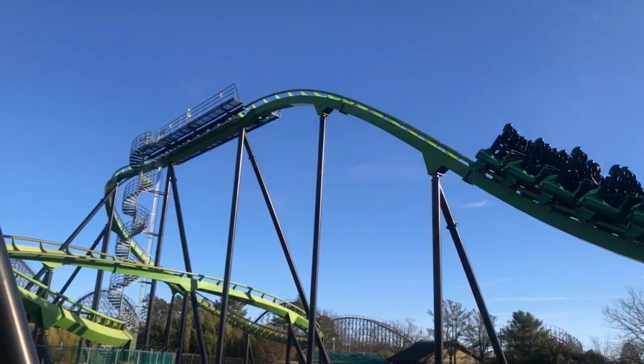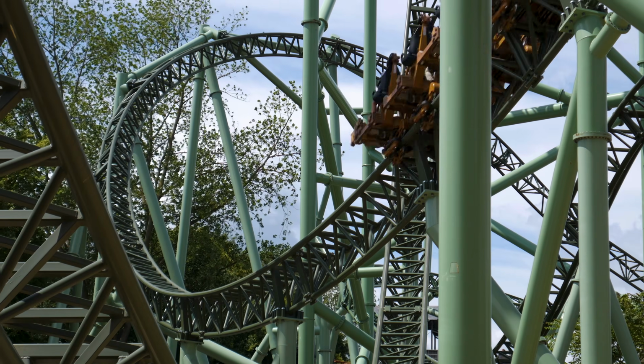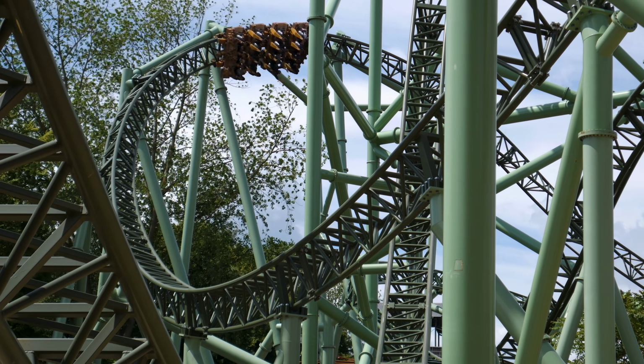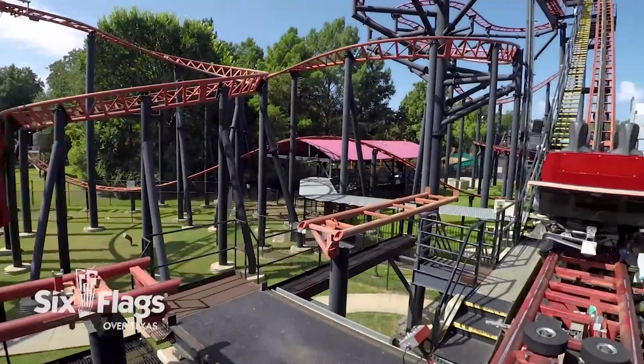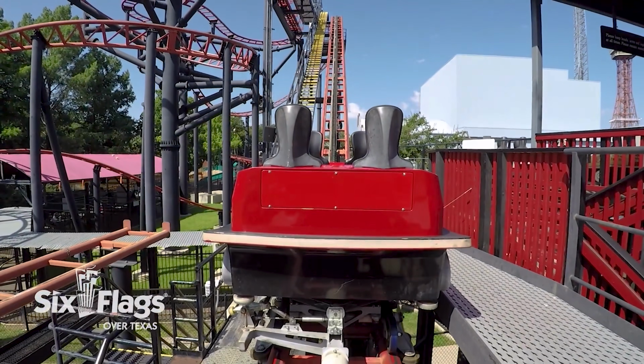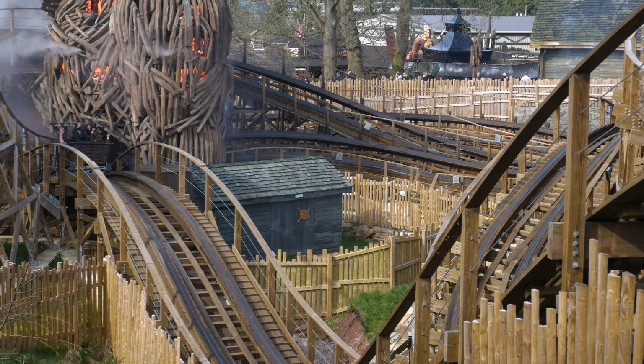The computer system running the ride will only allow one train to be in each section at once, preventing them from ever coming into contact with each other. Simply put, if the block section ahead is occupied, the train will not progress from one section to the next. But let's take a step back. Where did the idea of block sections come from?